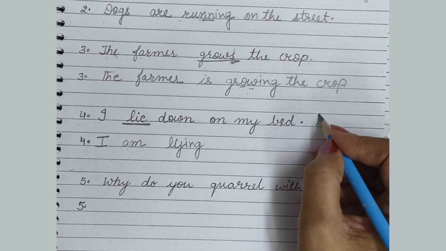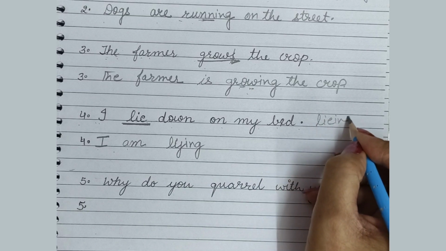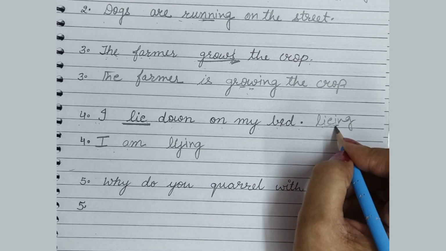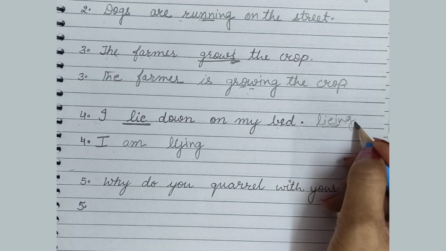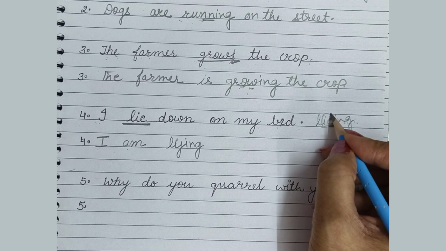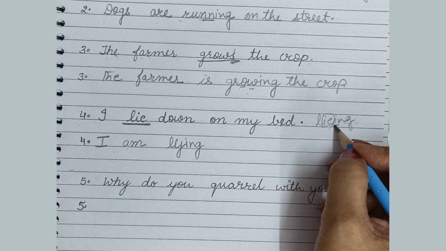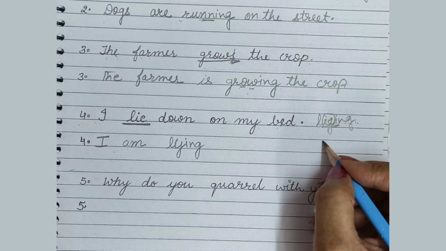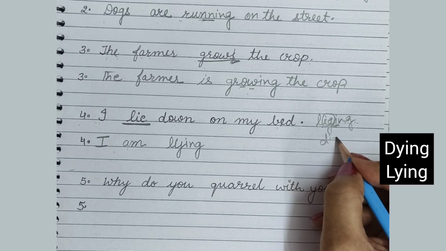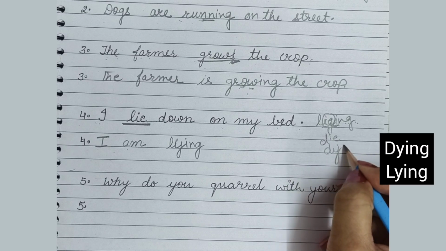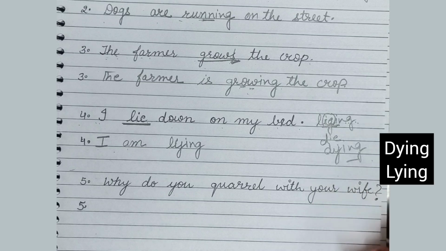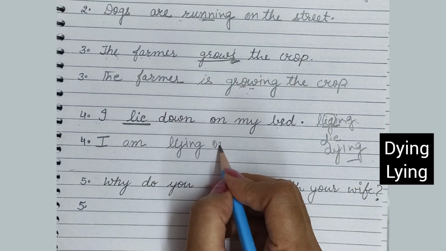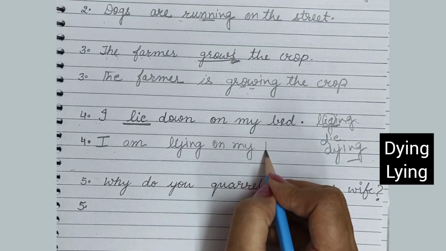Why? Because we do not use three vowels together. If we add ing, it will be L-I-E-I-N-G. So, whenever the verb ends in IE, you change it into Y. Similarly, die. When used with ing, it is D-Y-I-N-G. So, I am lying on my bed.